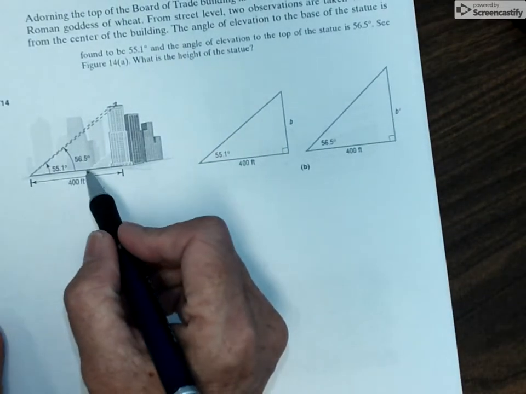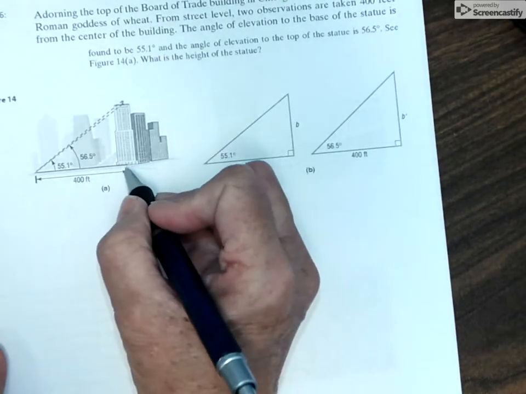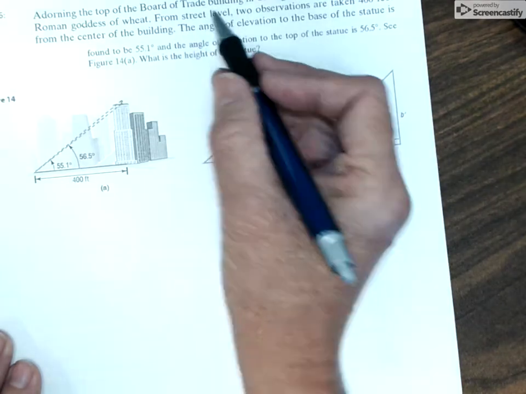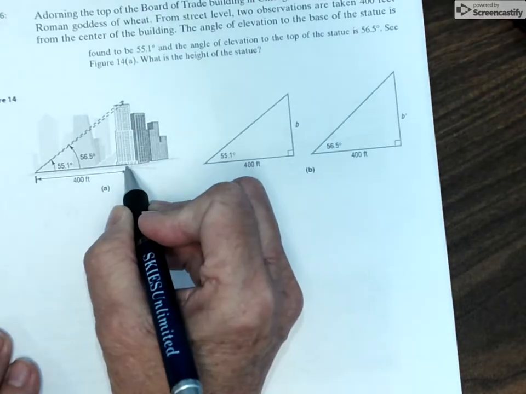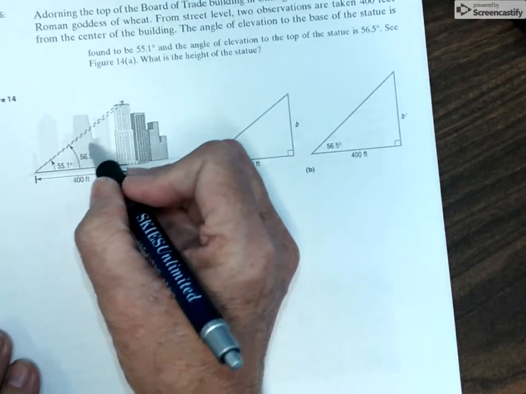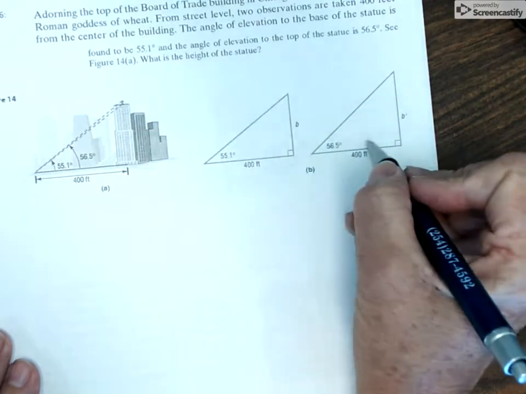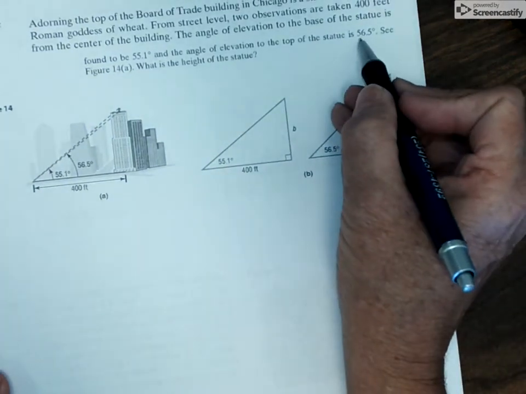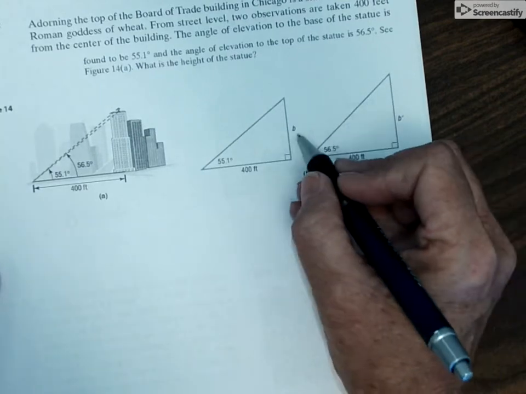So here we're comparing two different buildings, which tells me I'm looking at different heights here. So the height of one to the height of the second. Okay, so the second one is the statue. So what we're comparing is from where we're standing to the base of the building. So that's 400 feet, so that's the same. The angle when I am looking up is 55.1 degrees. So that's the top of the building. If I look up a little bit higher, I can see the top of the statue, which gives me a 56.5 degree angle.